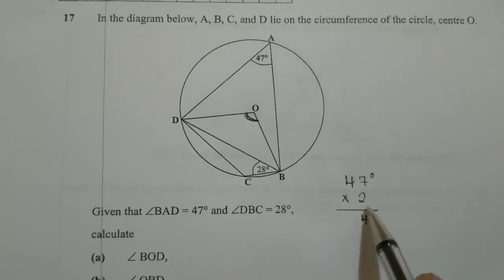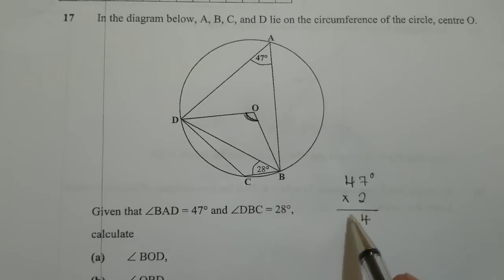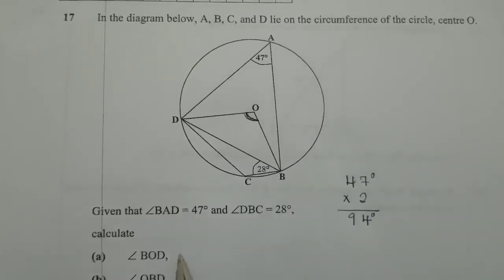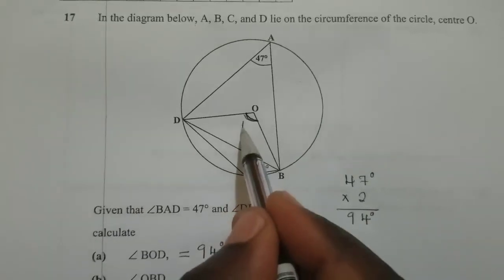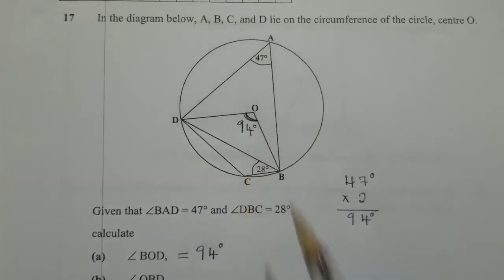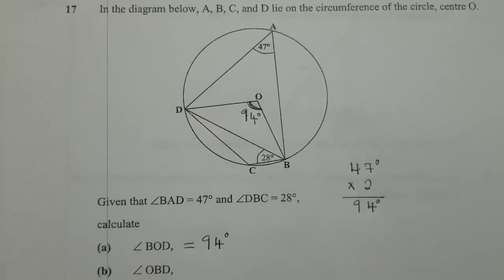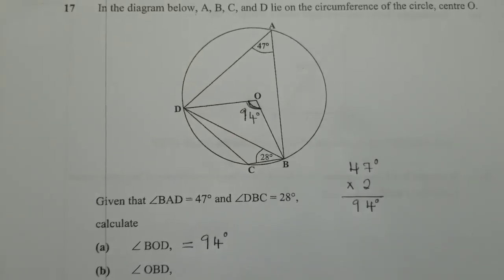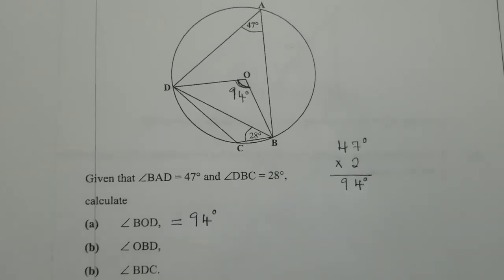And what are we getting? This is 14, carry 1, 2 times 4 is 8, plus 1 gives us 9. So this is 94 degrees. So the angle right here will be equal to 94 degrees, which is this one. It's 94 degrees. I guess it's clear and straightforward for you. I guess so. So that's it. Now for question B to be answered, you can see question B is right here.